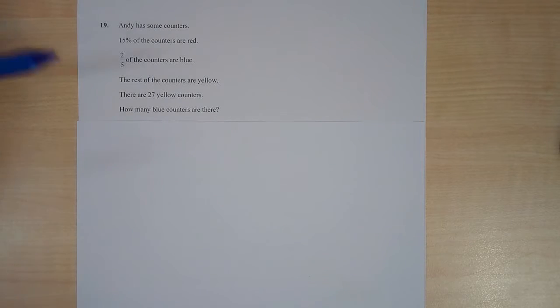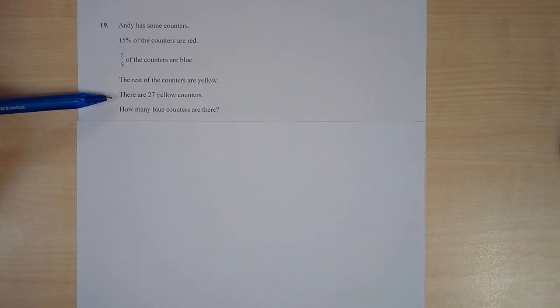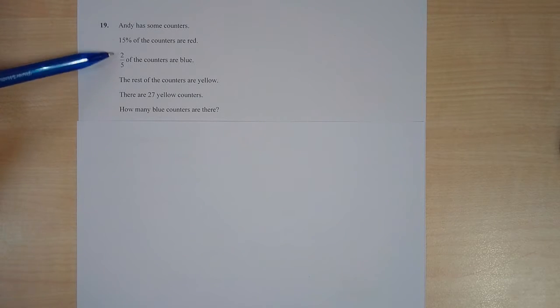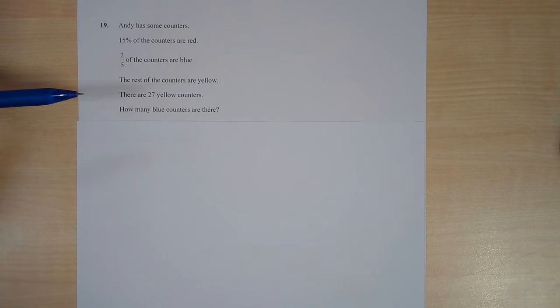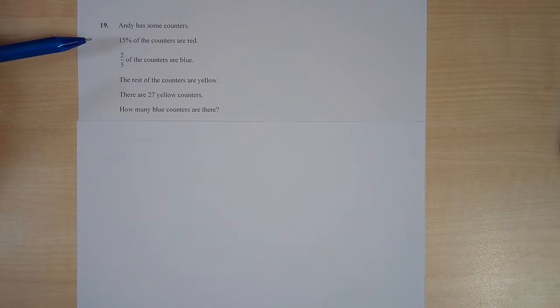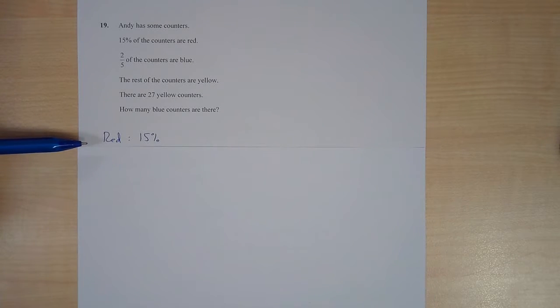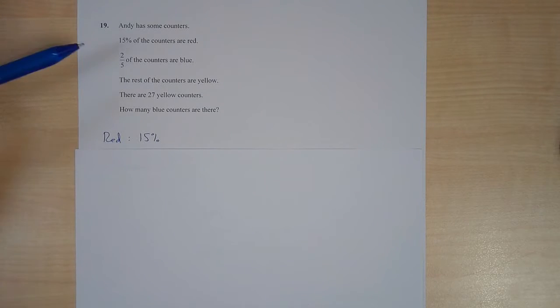So, because I know the amount of yellow counters and the other ones I'm given what proportion of the counters are red and blue, what I really need to know is what proportion of the counters then are yellow. And then I can use that and set up an equivalence with 27. So, starting then with red, well I know 15%, I've just written that down. Red is 15%. Let's do all the rest in percentages.